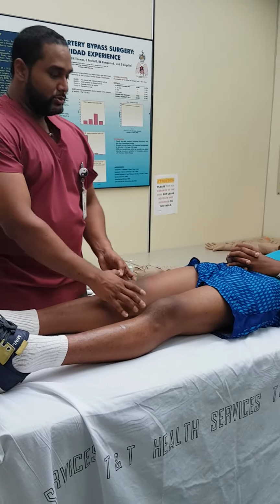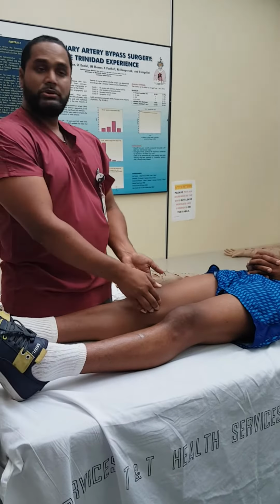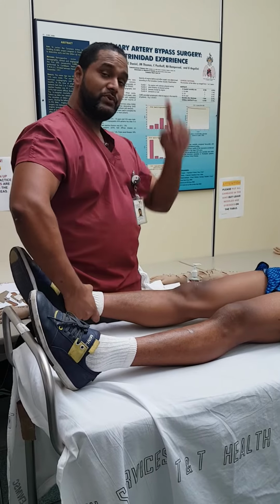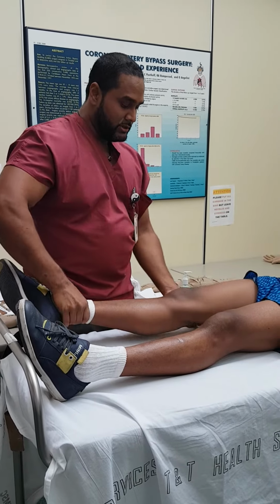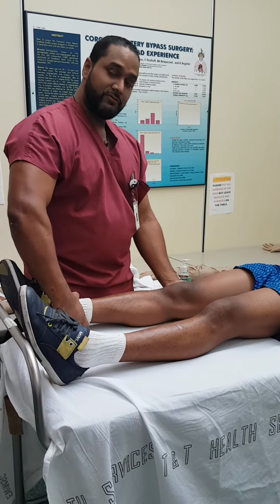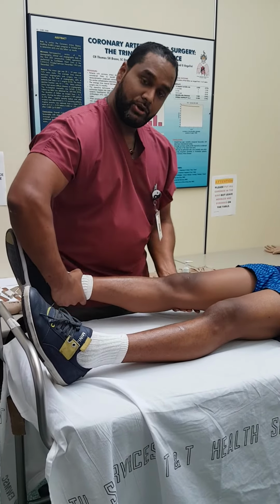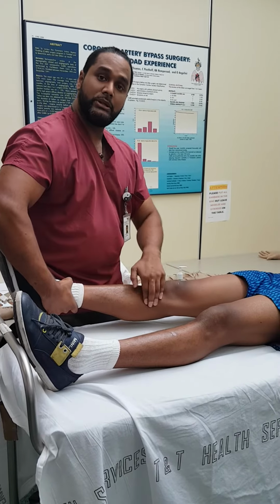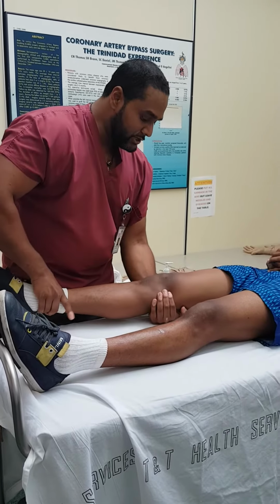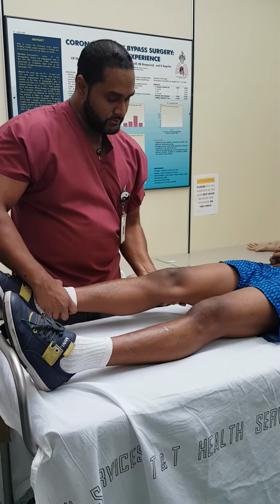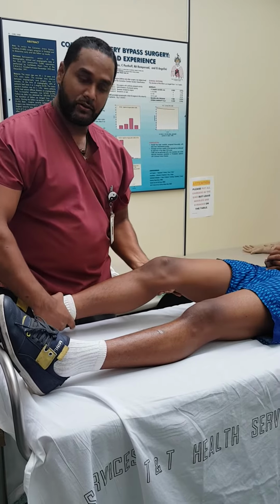We just tested for the two cruciates. Now we test for the two collaterals. The patient is in extension. Make sure the patella is pointing straight forward. If it's not, it's going to happen every time you do it. So the patella points straight forward. Hand on the outside, pull here, testing the medial collateral ligament. Lateral collateral, test here. In extension, and then in 20 degrees flexion again.